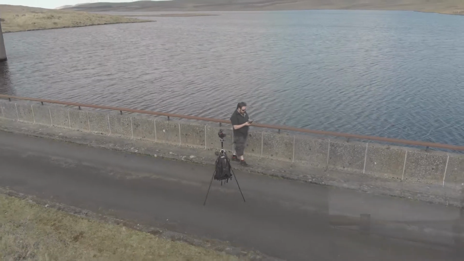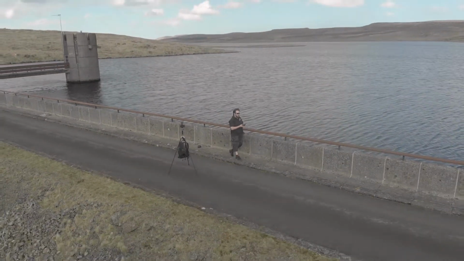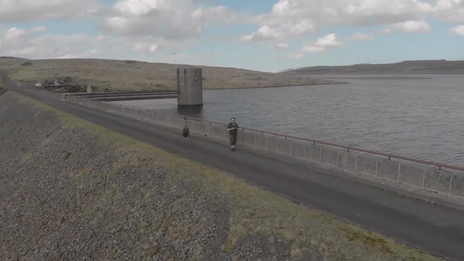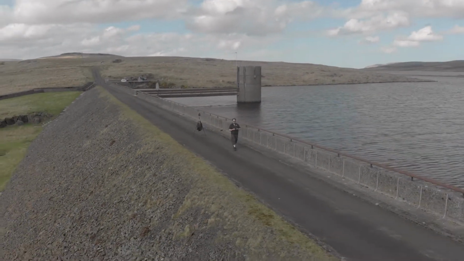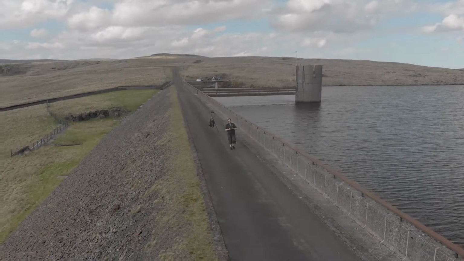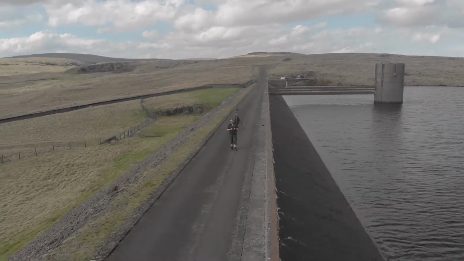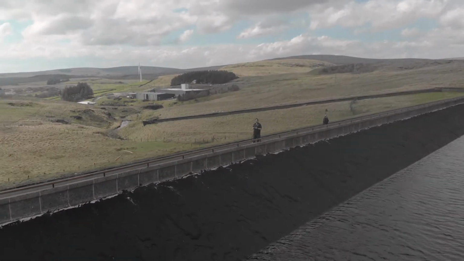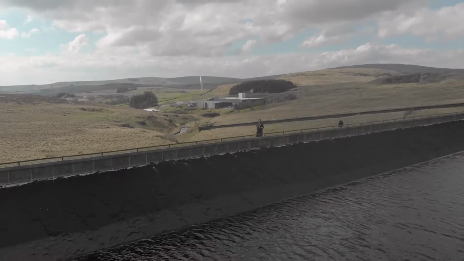So if I just start walking along, all I'm doing is telling the camera to move to the right here. Now it thinks it's, well, it is going to the left. So its movements have become independent of where it really is.